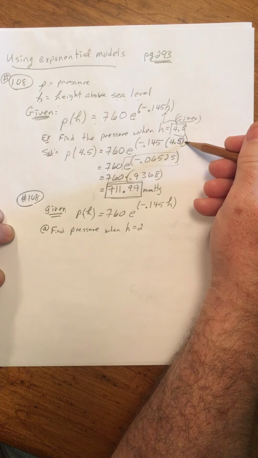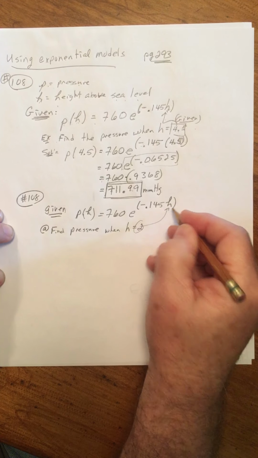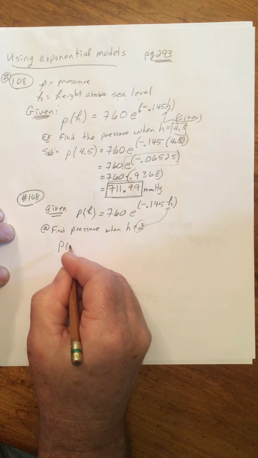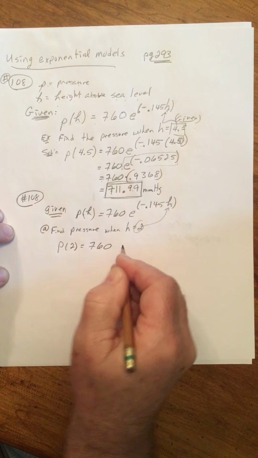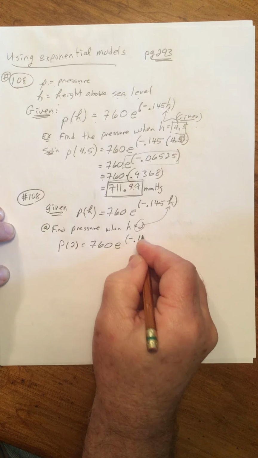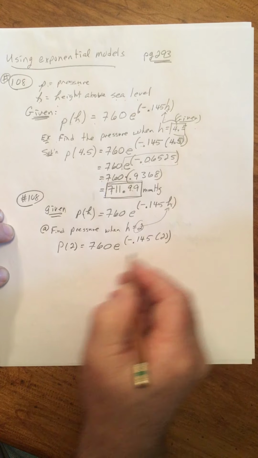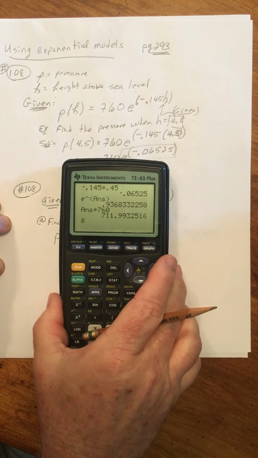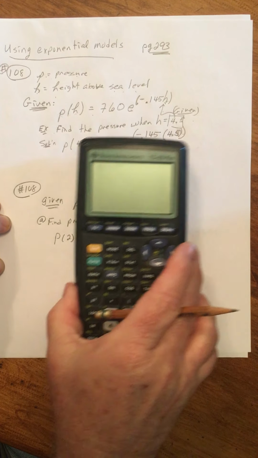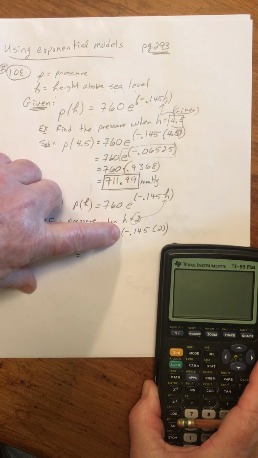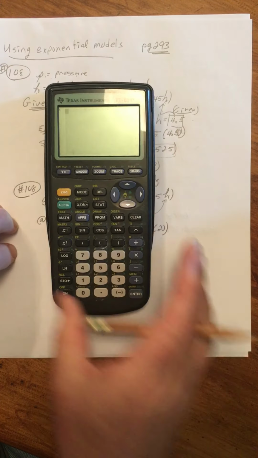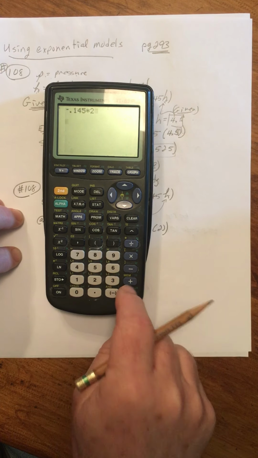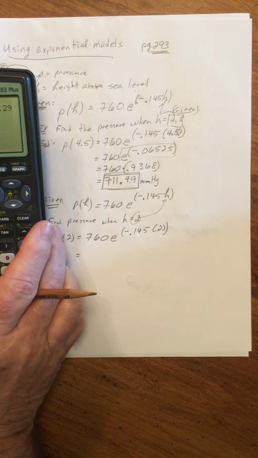Well, same song, second stanza. Take this value of 2, substitute it in for the height, and evaluate that expression. So we want to find P of 2, 760 times e to the negative 0.145 times 2. Let's go to the calculator. Clear. I need negative 0.145 times 2, which gives negative 0.29.